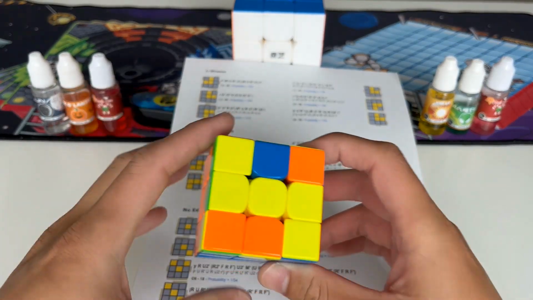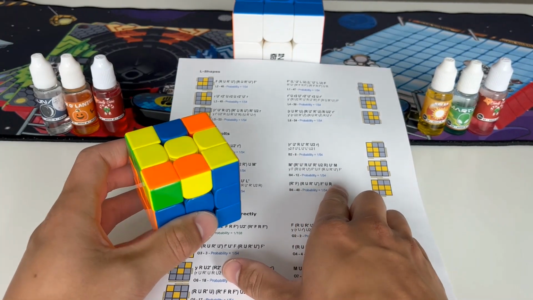Alright, so here's the last lightning bolt case, and there's the lightning bolt right there. These 2 dots right here on the right. You just want to follow this one right here. It goes like this.